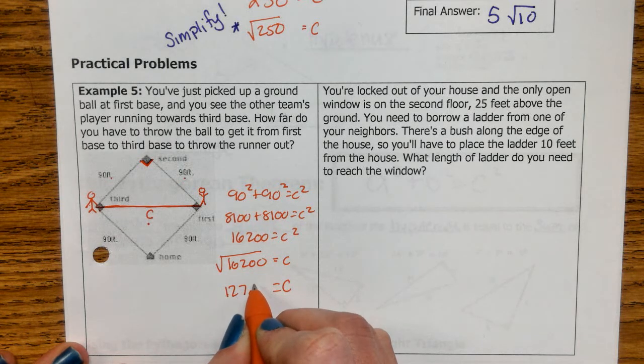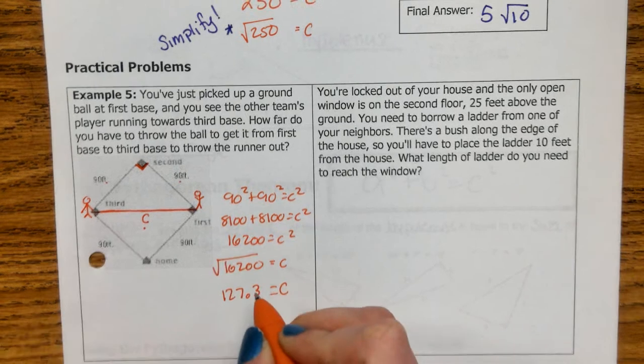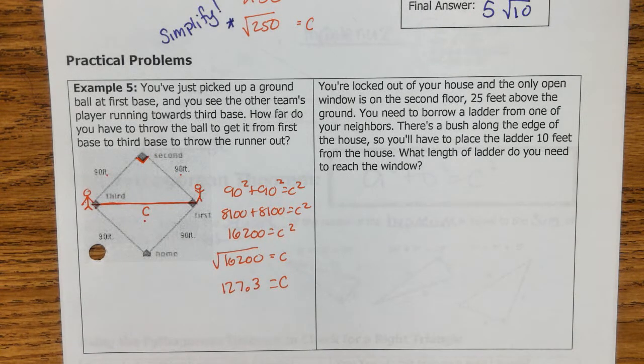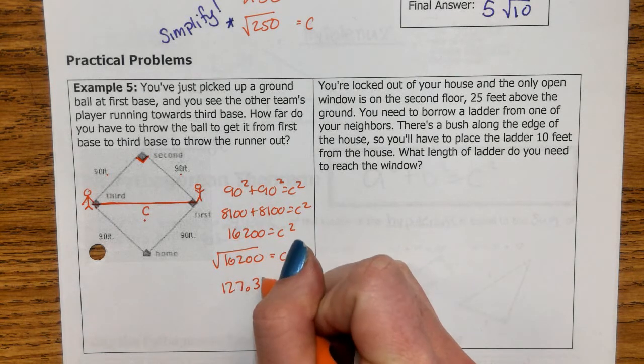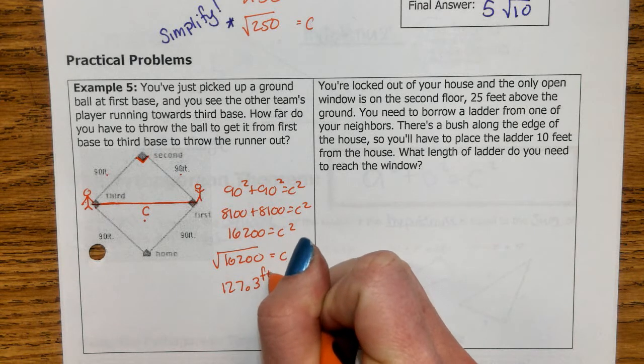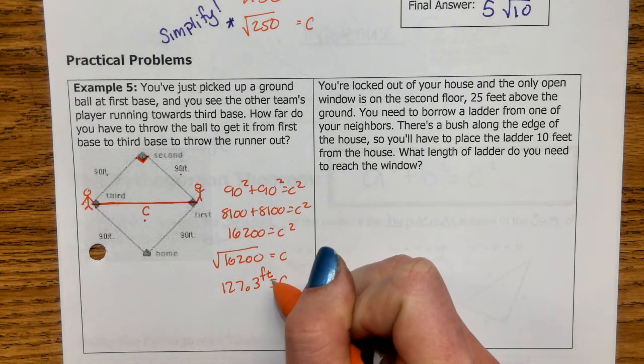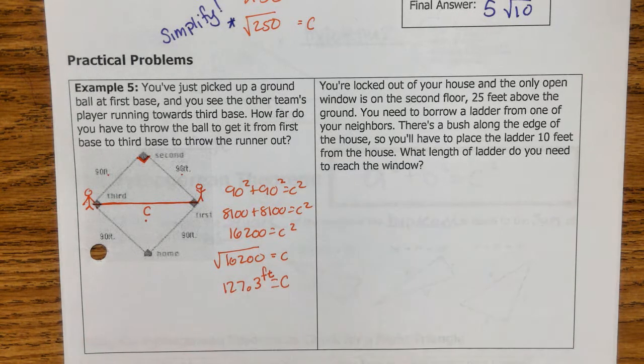Alright, when you give me your answer, round it to the nearest tenth. How many decimal spots is that? 1. 127.3. Okay, you don't get to answer. You shout it out. Sit down. Max, what did you get? 127.3. And what do you put at the end of that? When you're doing word problems, you're not allowed to answer. FT. FT for feet.